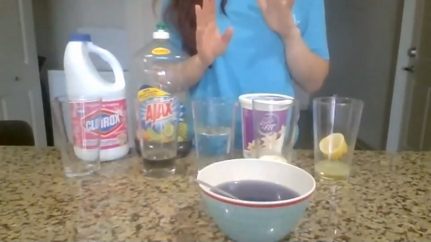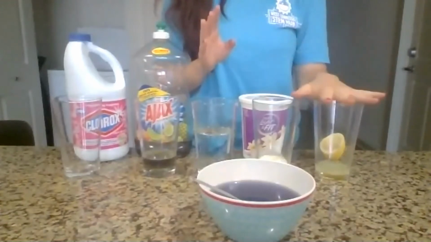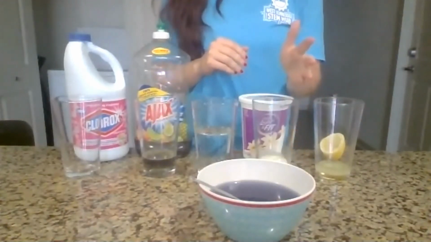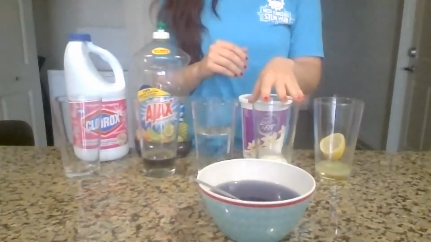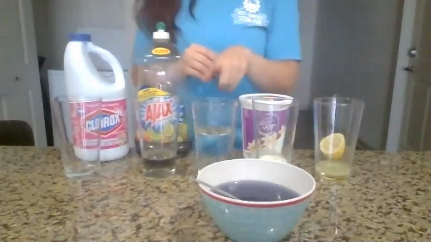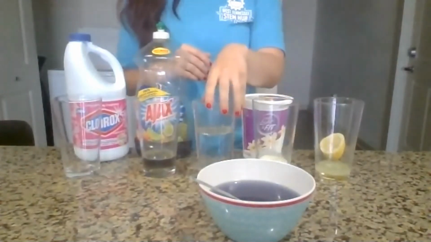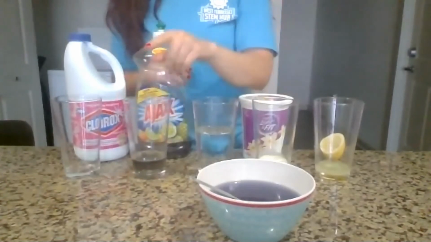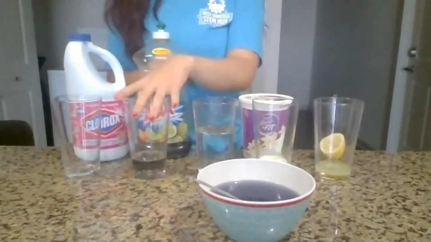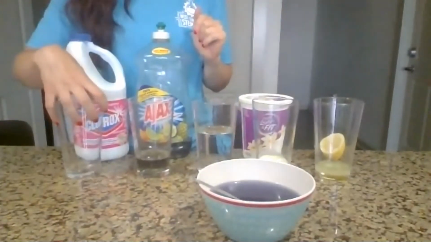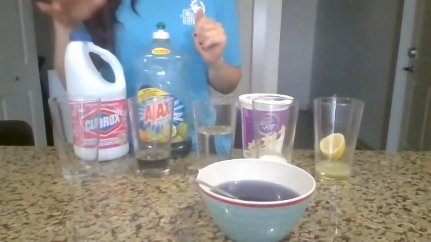I predict that this one will be red because it will be the most acidic. This one, it might be somewhere in between red and blue. So we'll just see how this one comes out. This one will be neutral, so it should be just like a lighter blue color. This one will be more of a violet because it should be basic. And then this one, I predict might even be a bluish green because it is the most basic substance we have here.